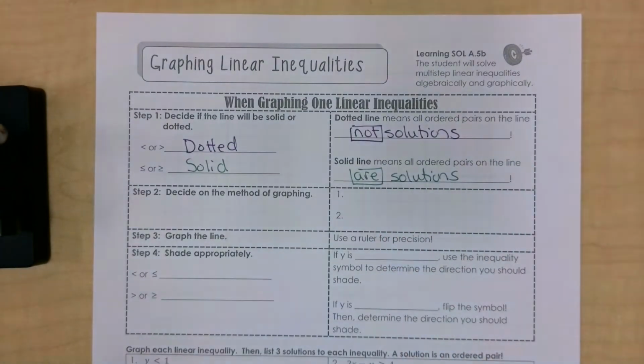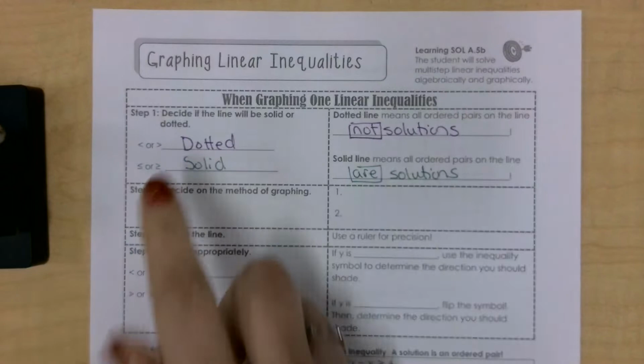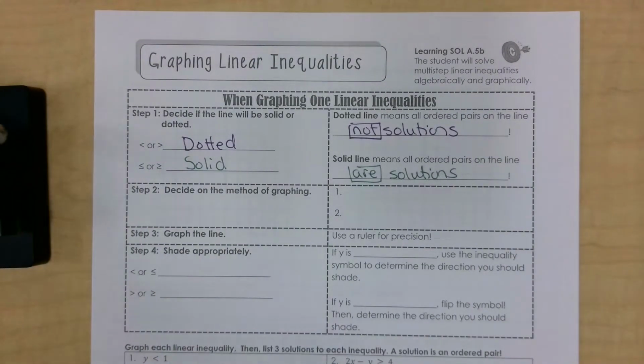So if you think about inequalities in general, the dotted line is like that open circle. That number didn't count, whereas the solid line is like the closed circle.